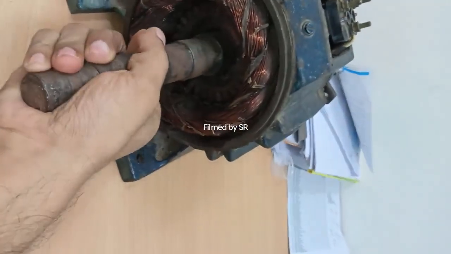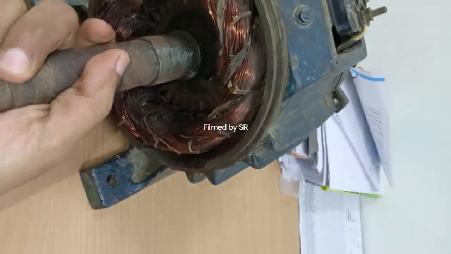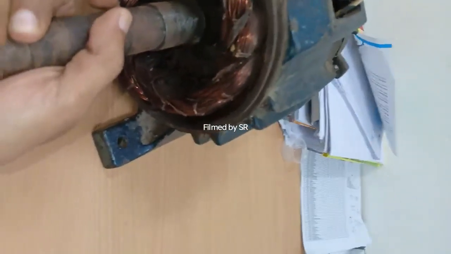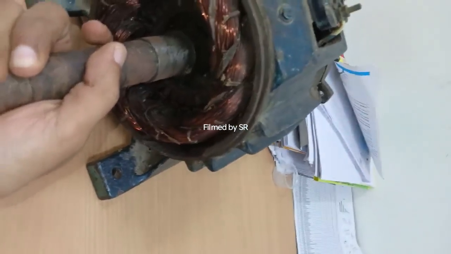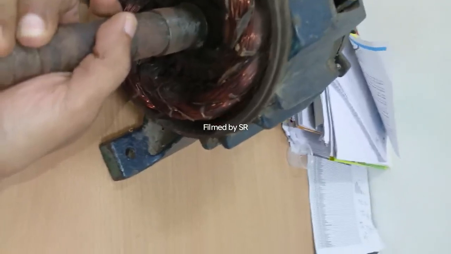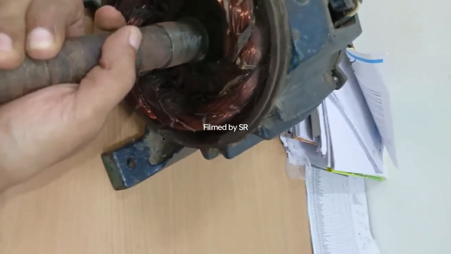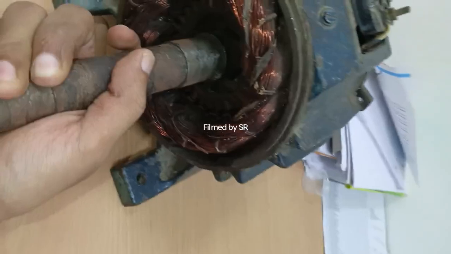It will be governed by the angular speed of this one. Here I am rotating using my hand, but in general we use some kind of prime mover. In your machine lab, in a synchronous machine we have a DC motor mechanically coupled with its shaft, and that gives us the rotational speed, and that is called the prime mover.